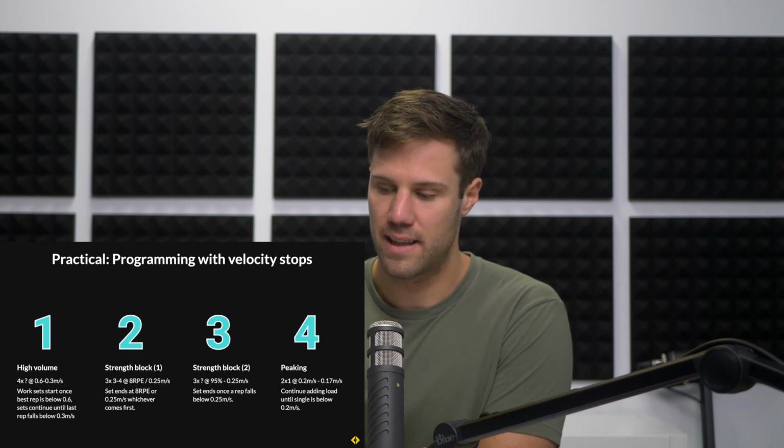You continue adding load until a single is below 0.2. Once you're below that, you then have a decision to make whether you go up a little heavier for that second single or you leave it and you just repeat and do 2 singles at that weight.